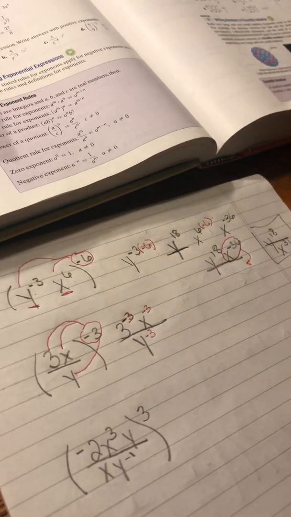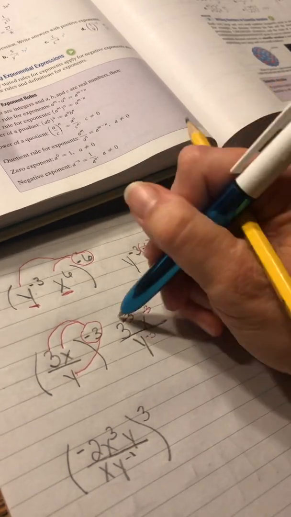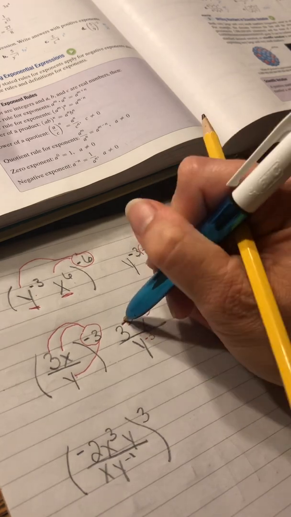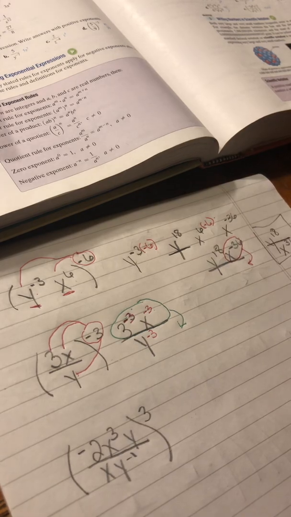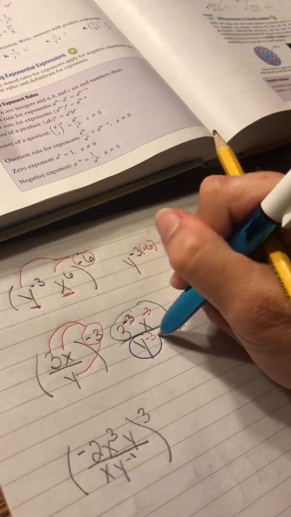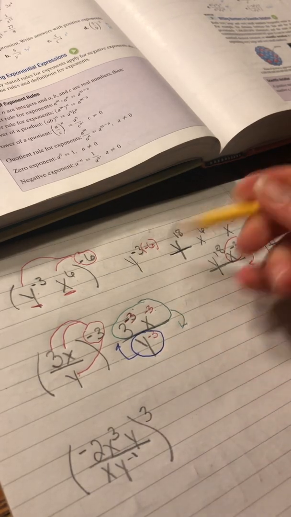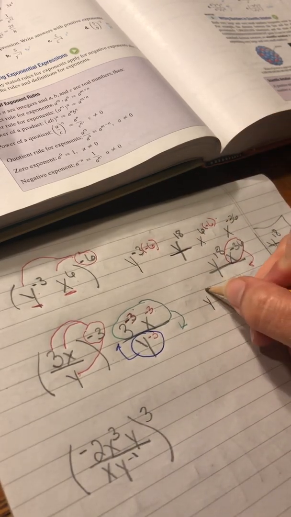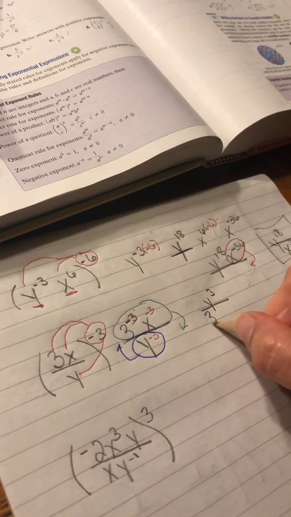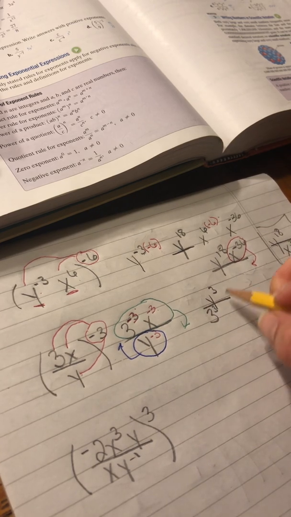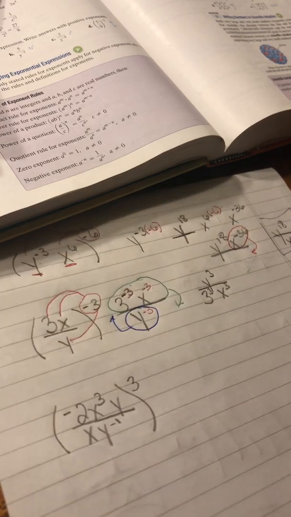Well, they all have negative exponents. So every one of them is going to have to move position. These both have negative exponents. So this time we're going to move both of them down here. And that guy also has a negative exponent down here, so we're going to have to move him to the top. So what was on the bottom is now on top, and vice versa. So y to the negative third becomes y to the third when I move it. And then 3 to the negative third becomes 3 to the positive third. And then x to the negative third becomes x to the positive third.